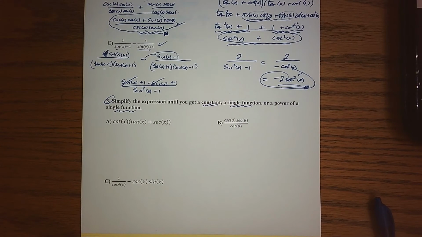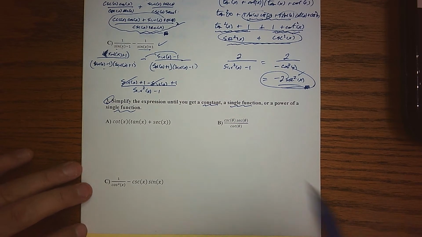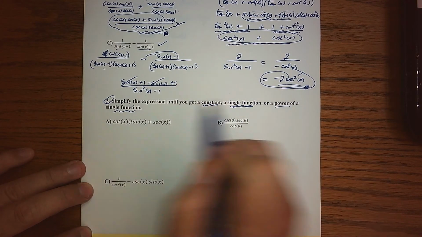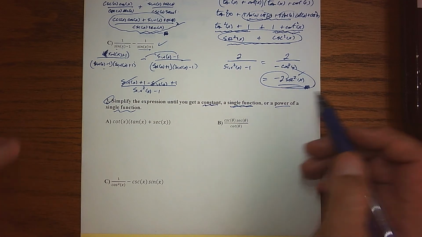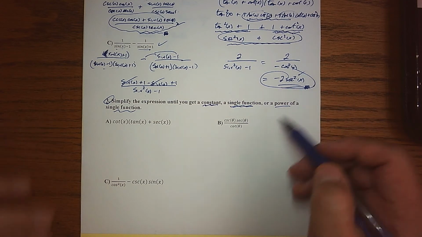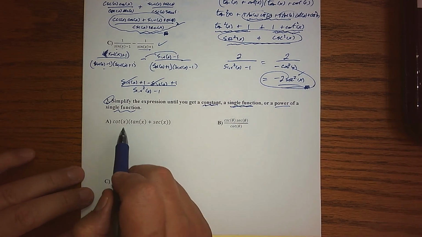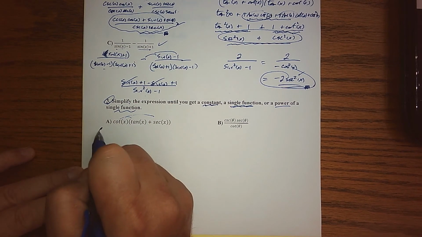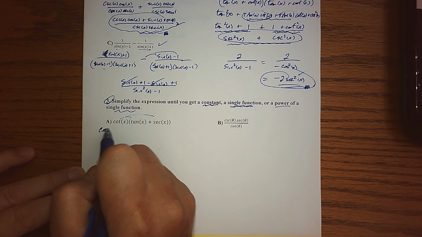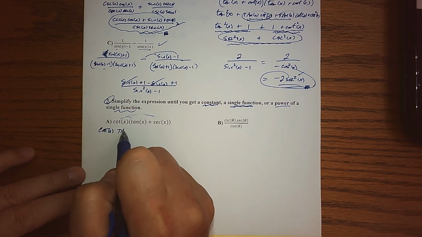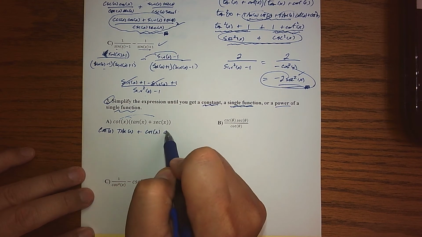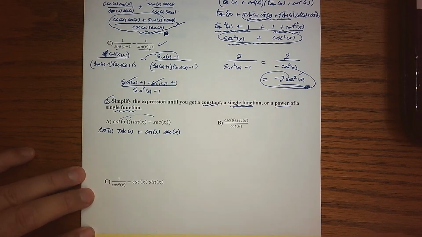Okay, so essentially we're just, again, simplifying. What we're hoping to get is eventually a constant, a singular function, or a power of a singular function. So essentially let's perform the operations and see what happens. In this case, the operation is to basically do a distribution. So I have cotangent of x times tangent of x plus cotangent of x secant of x.